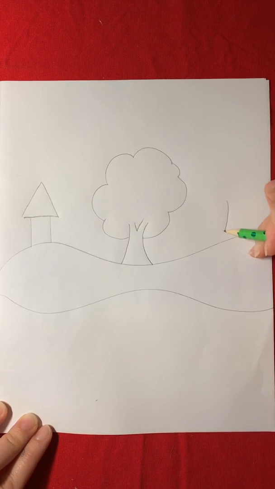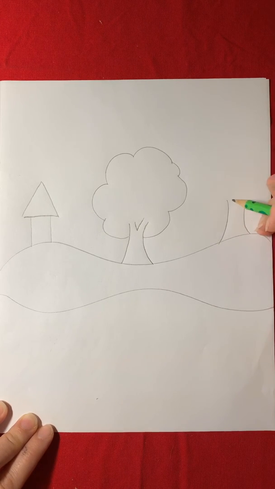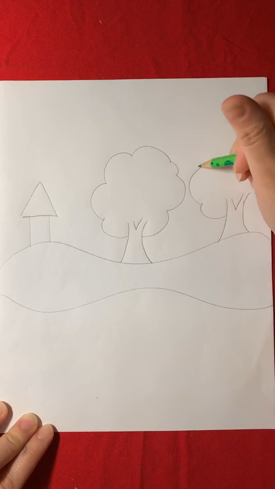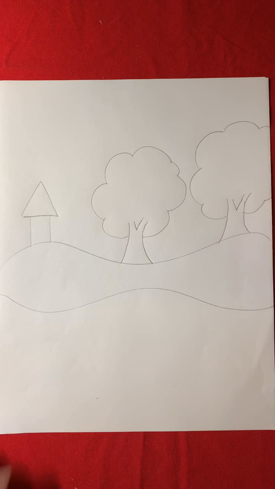So again, curved lines, a V, and then curved lines all the way around. And if your trees touch, just pick which one goes first. And if it goes off the page, no big deal.